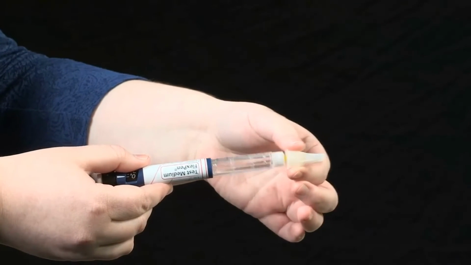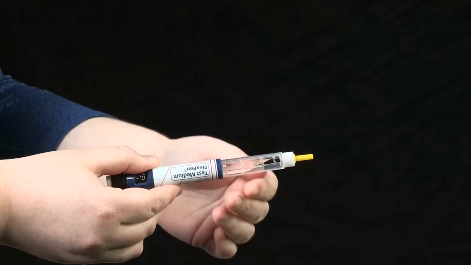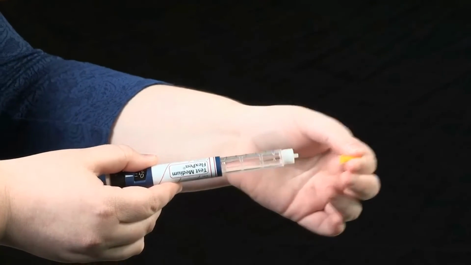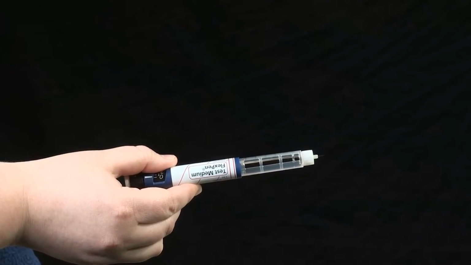Next, pull off the clear plastic outer needle cap. You will see a second inner needle cap still covering the needle. Remove the inner plastic needle cap. Both plastic caps can be disposed of in your regular household trash. It is important to always use a new pen needle for each injection to reduce the risk of infection.